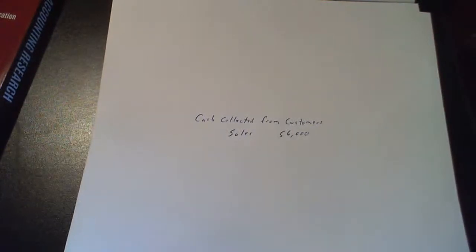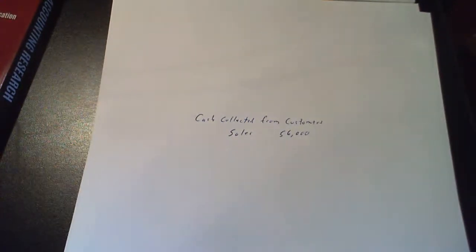And then we have to look at the accounts receivable. Now that's going to be on the balance sheet. The beginning accounts receivable was $3,000, and the ending accounts receivable was $5,500. So that means that we sold more than we actually collected.